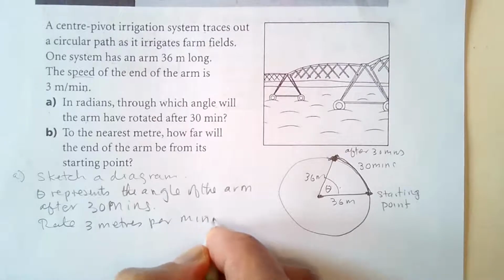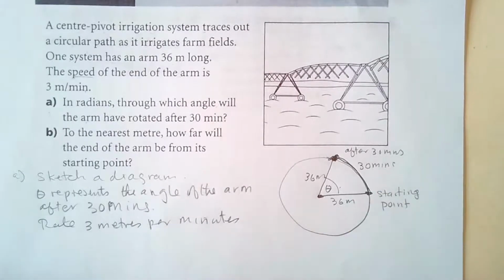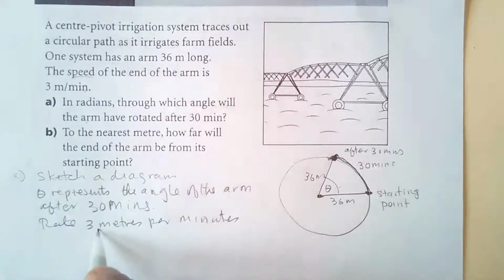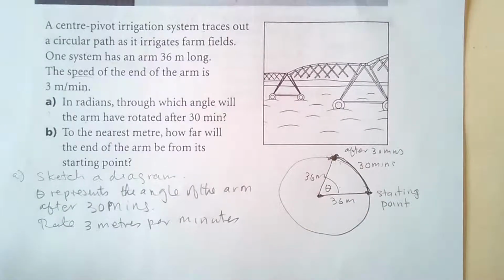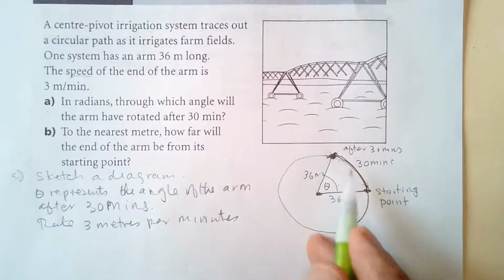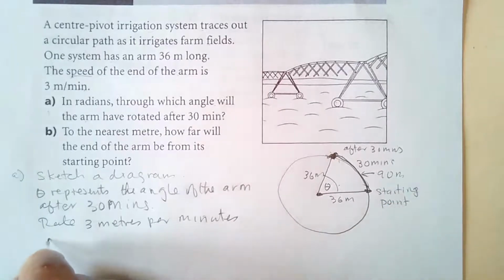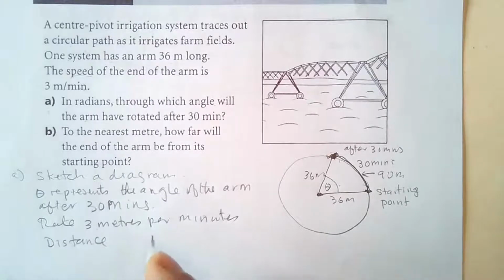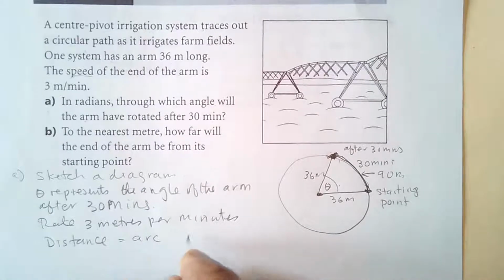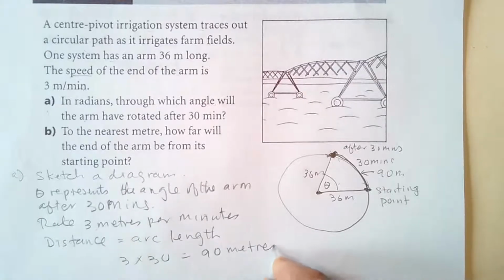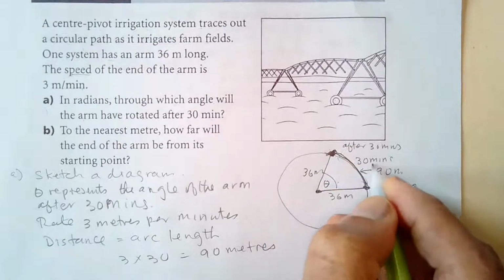So the distance traveled, which more or less is the arc length, is 3 multiplied by 30, which is 90 meters. So it traveled from here to here in 30 minutes, 90 meters.